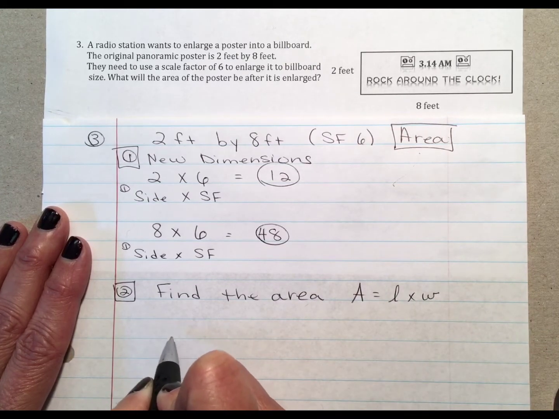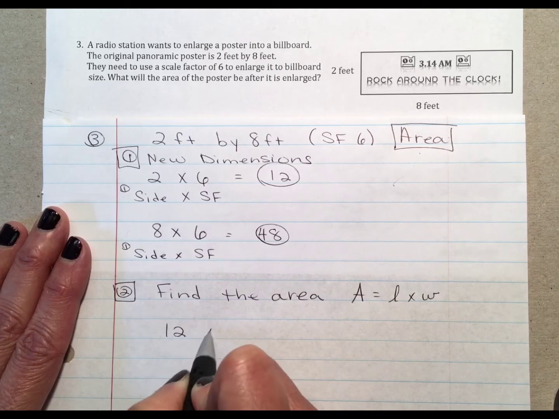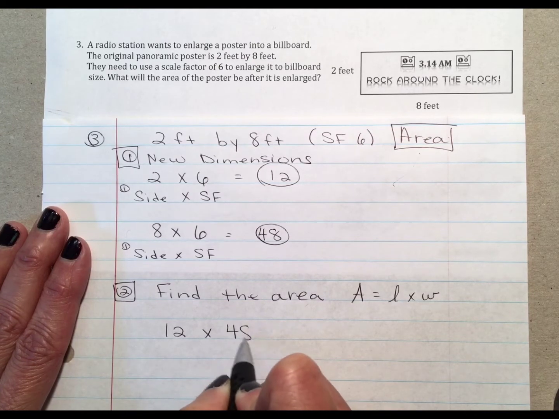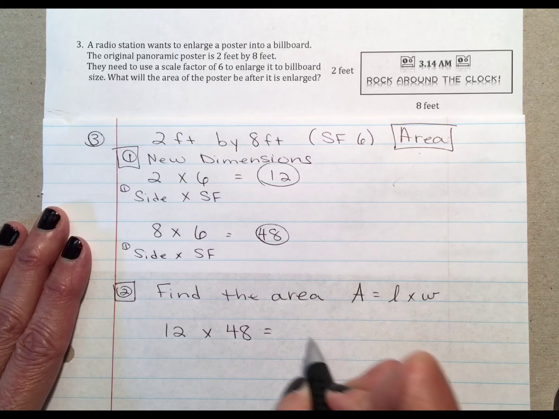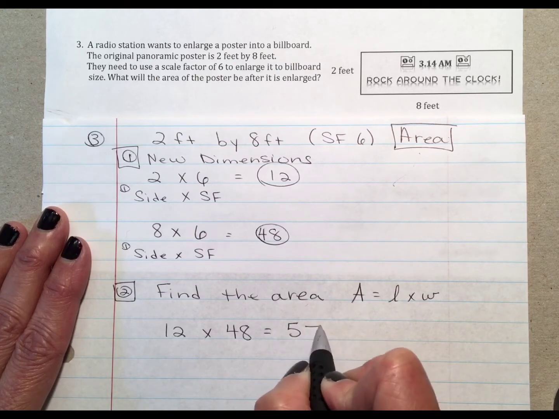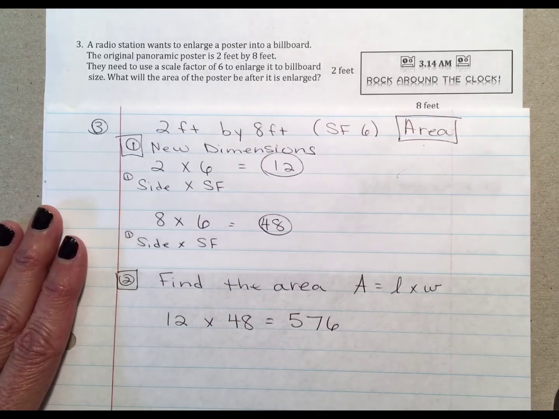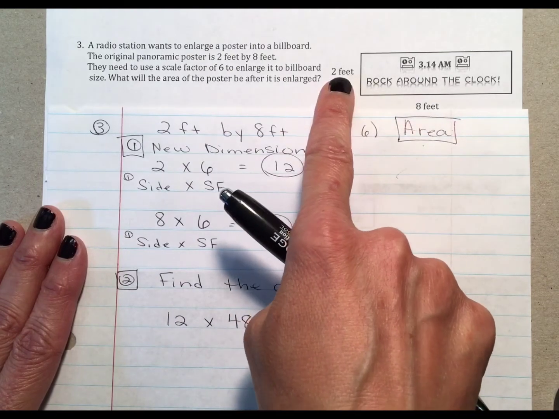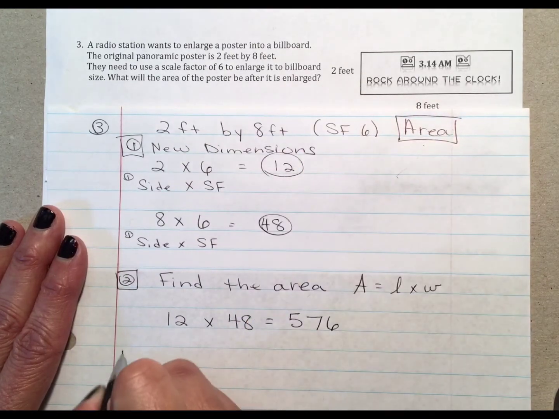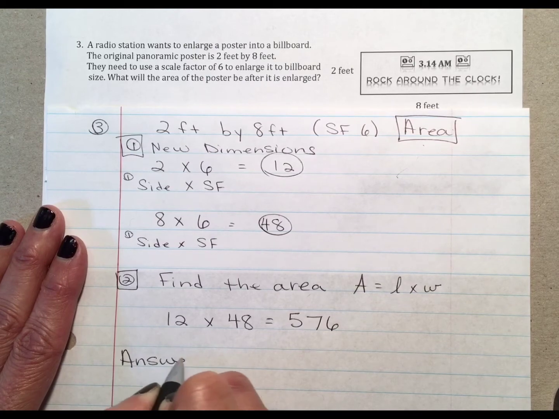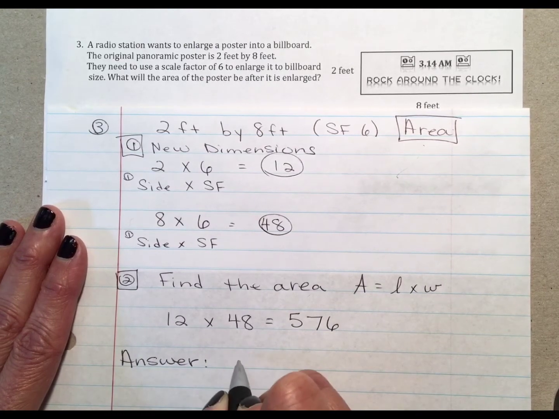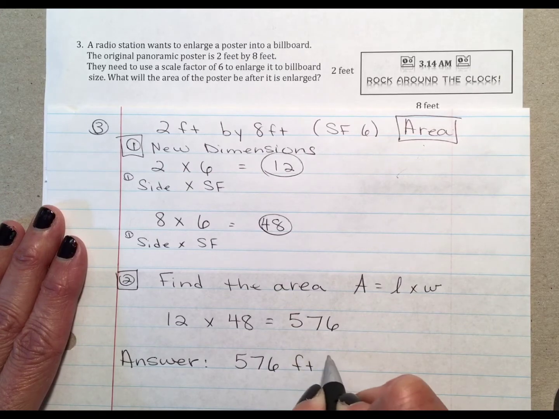So we're just going to take that 12 times 48. If you use your calculators, 12 times 48 is 576. So 576 isn't our final answer because we need to use the units. So our answer is 576 feet squared.